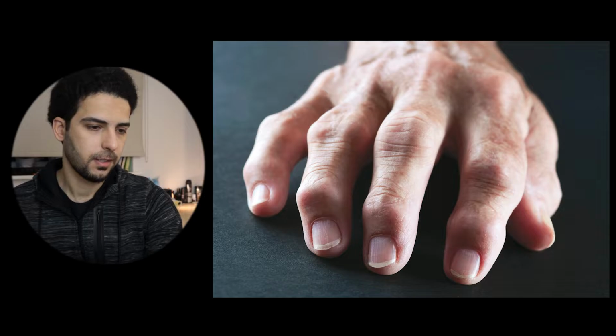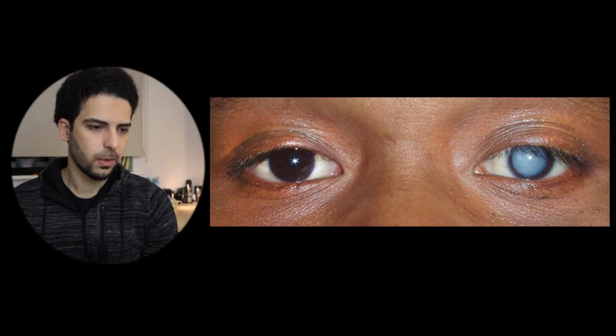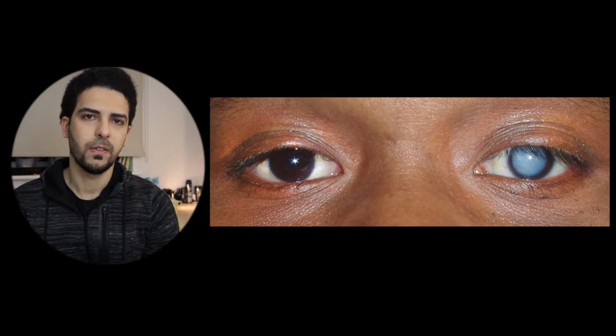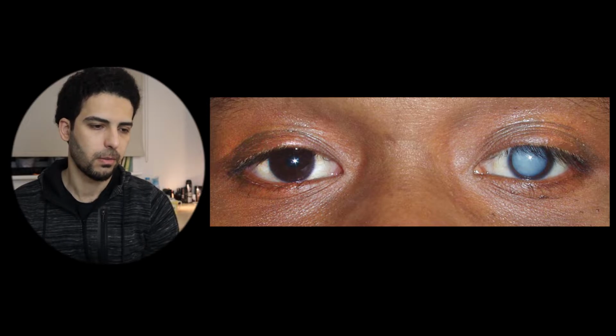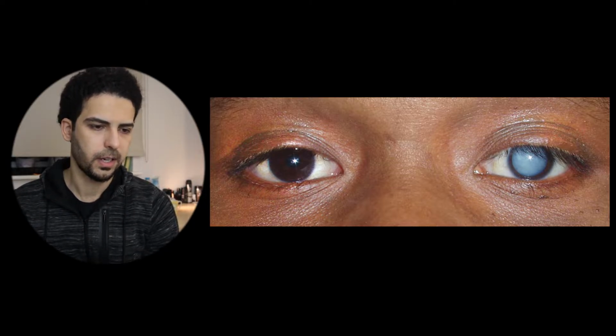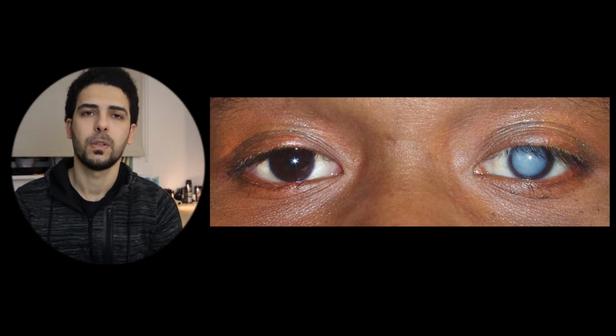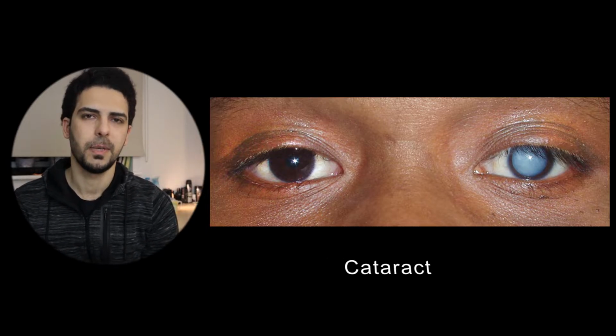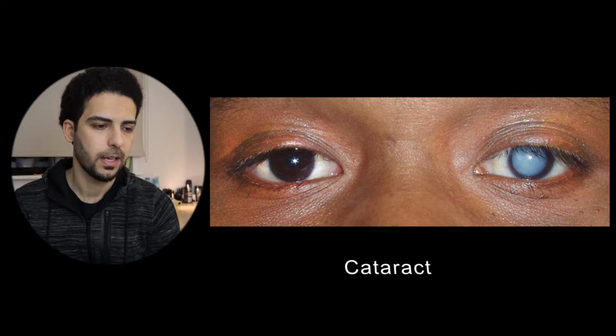Let's see the next case. This image is showing different eye colors. One of the eyes, which is the right eye, looks normal, and the left eye, which is on the right side of the image, looks cloudy and bluish white in color. This condition is called cataract, which basically means clouding of the lens of the eye.